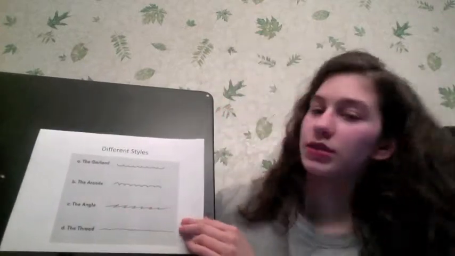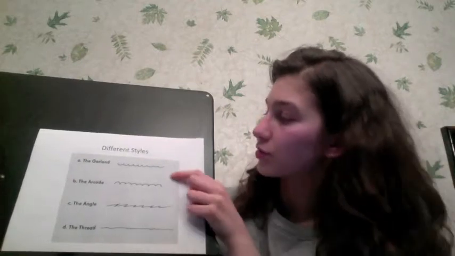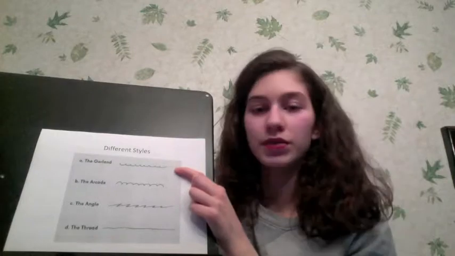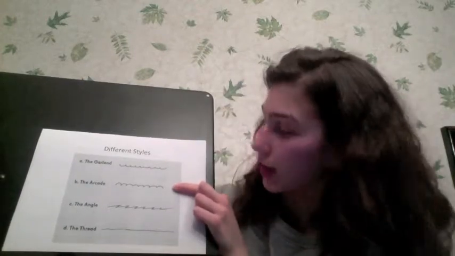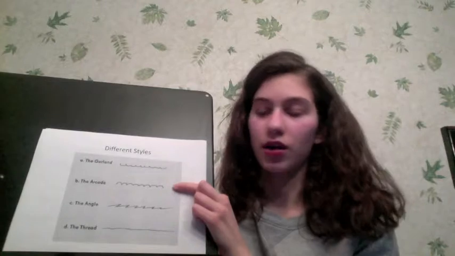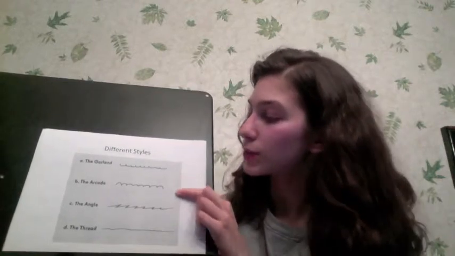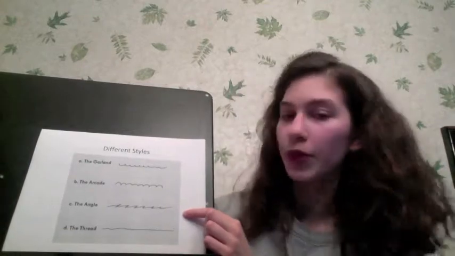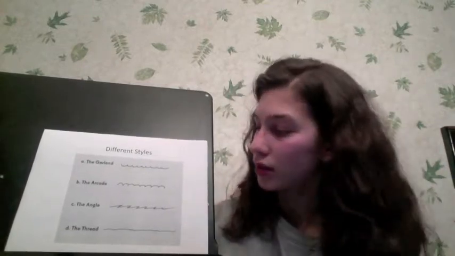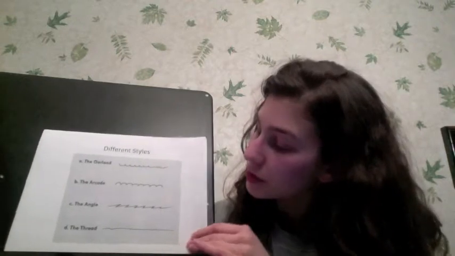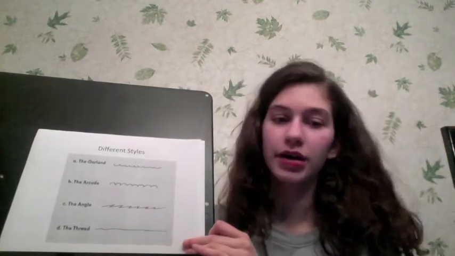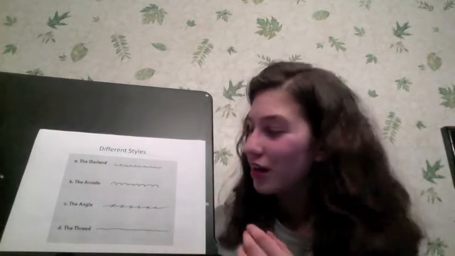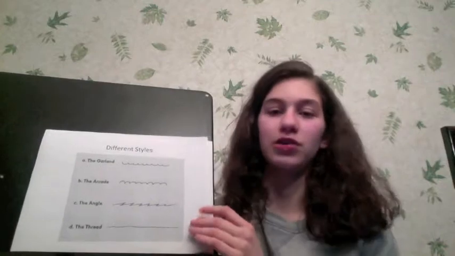The next one is different styles. There are 4 different styles, the first one is called the garland, and it just looks like little troughs. The next one is called the arcade, which is just the reverse of the troughs, and they look like little humps. The next one is an angle, and this one just looks really pointed and sharp and not like the other 2. And the final one is called the thread, where it just looks like a line, like a thin thread where it gets its name from, of something connecting all of the words and all the letters together.